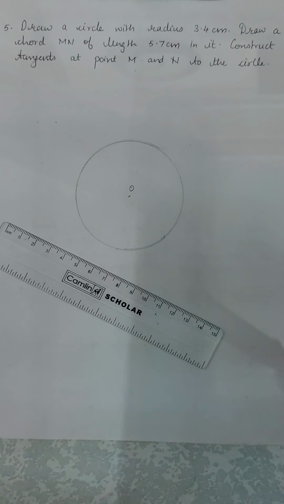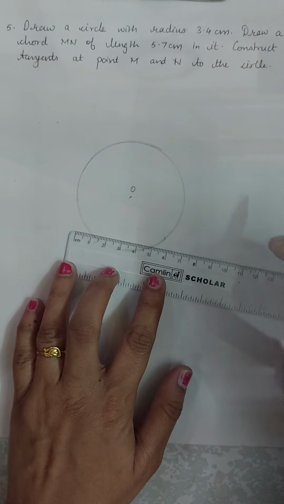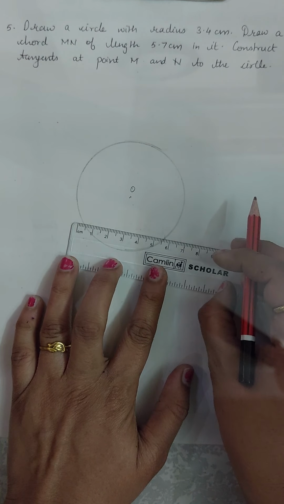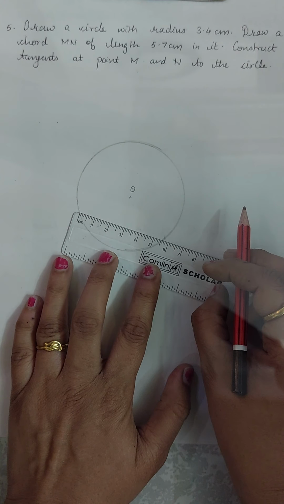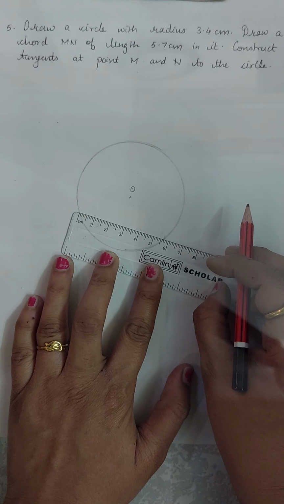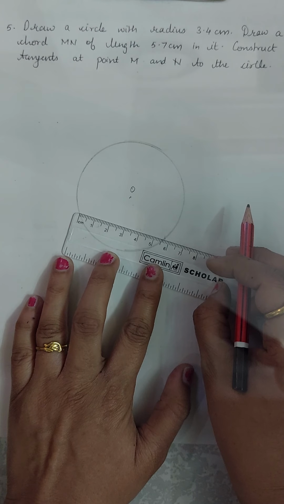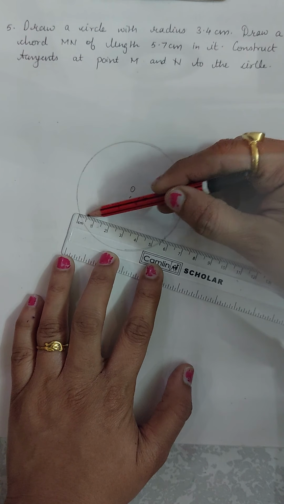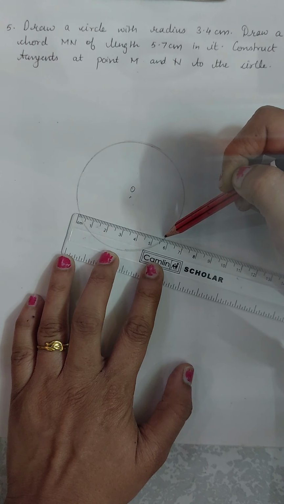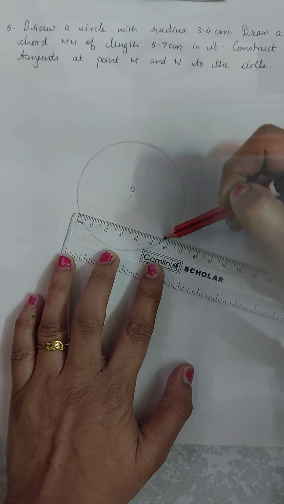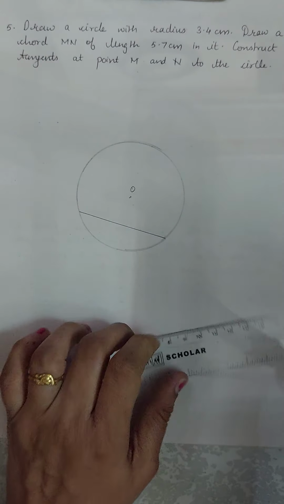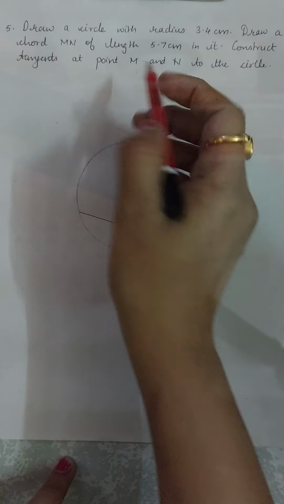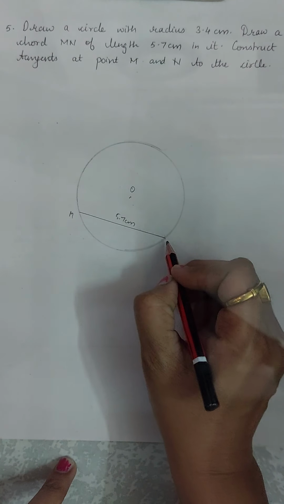Now we have to draw a chord of 5.7 centimeter. So we have to check where 5.7 is. So suppose I place it here, this 5.7 I have to draw. So yeah, I can draw it this way. See, this will be the distance 5.7. You have to adjust it properly. See, from here till here. This is still 5.6. So you can just move your ruler a little bit. So this is 5.7. Okay. So I have drawn a chord of measurement 5.7 centimeter, and the name is MN. So I name it as M and N.